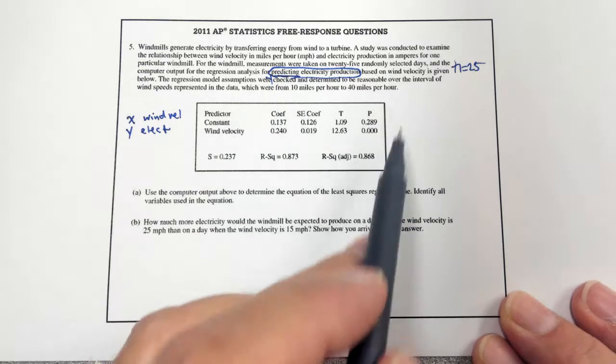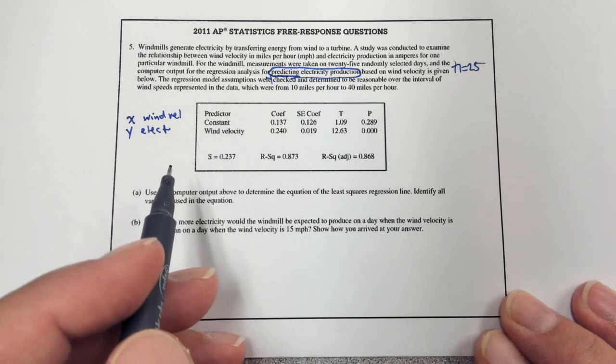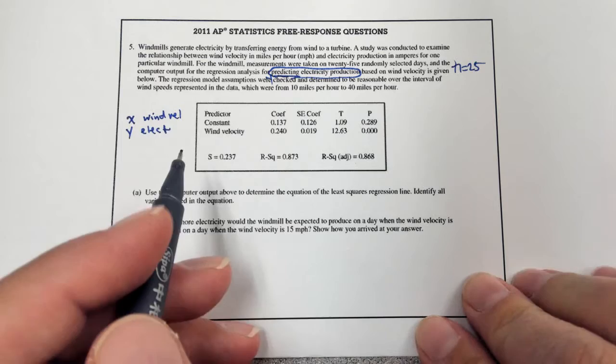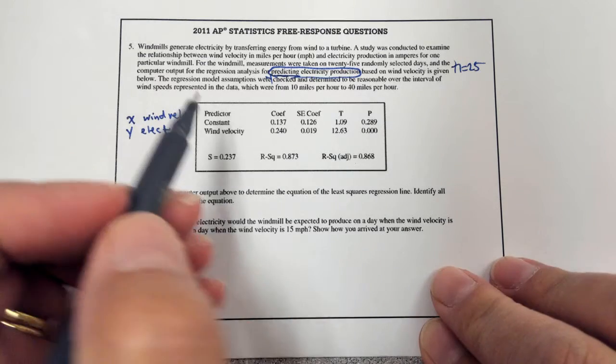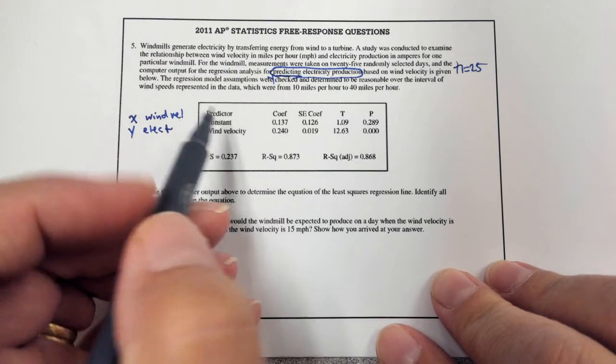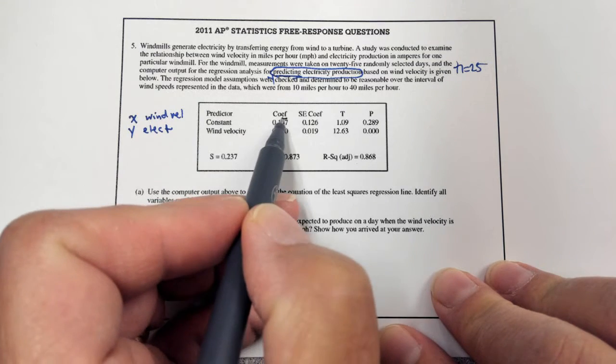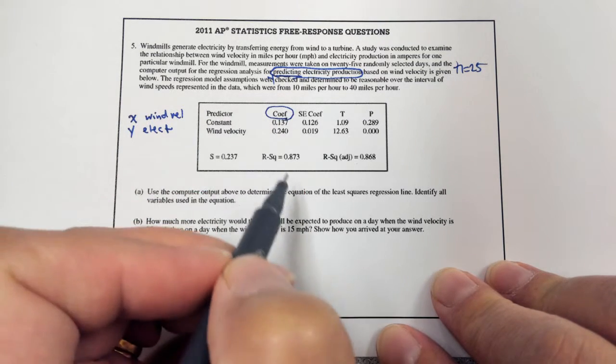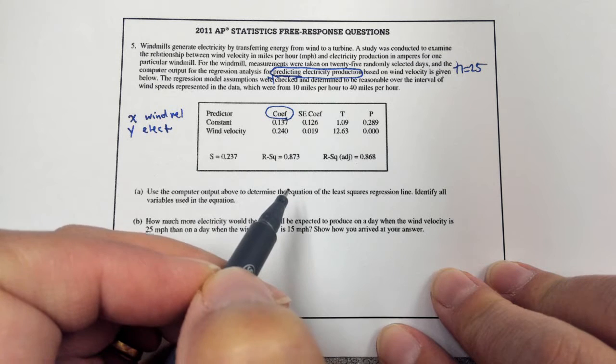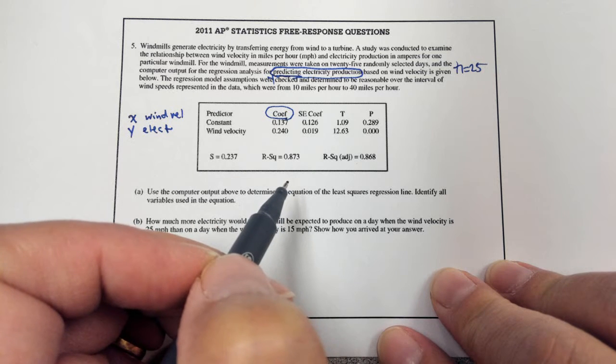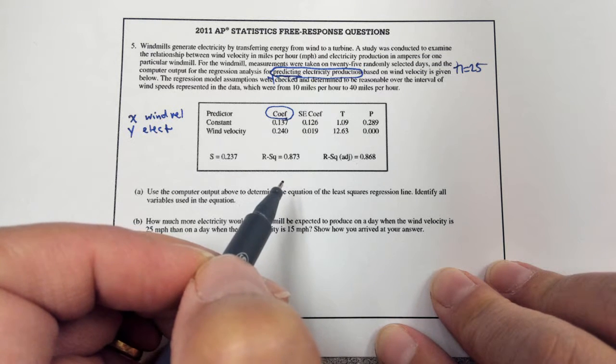And then this is the computer output. It looks quite different than what we're accustomed to looking at on the calculator, so we have to learn to read it. So let's see what we have here. We have right here COEF. That means coefficients. Coefficients are numbers in front of variables in algebra. That could come in handy.